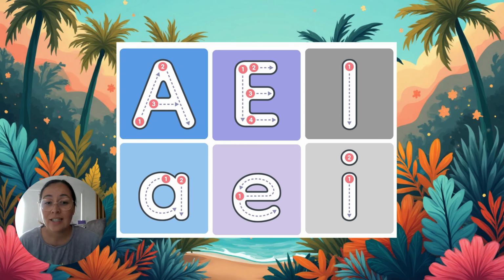Last but not least, there is a traceable activity where the little ones can learn how to write each letter. All they have to do is follow the steps like 1, 2, and 3 for the letter A.